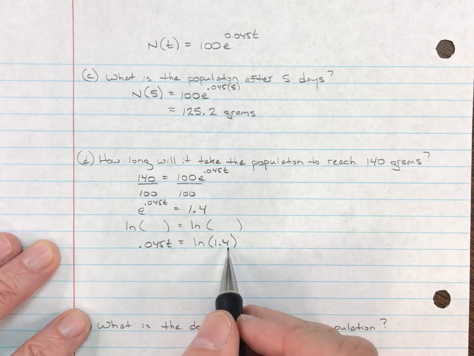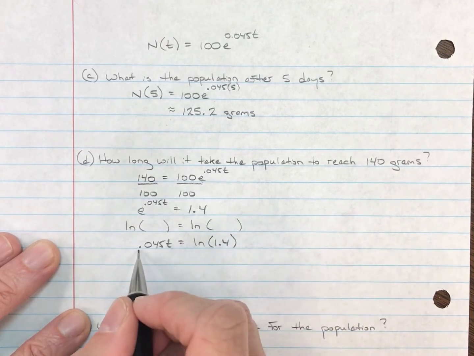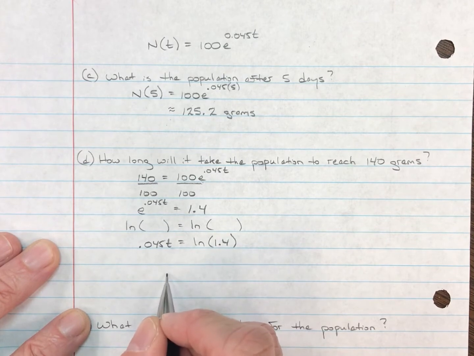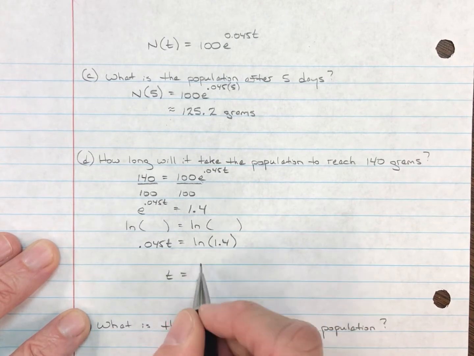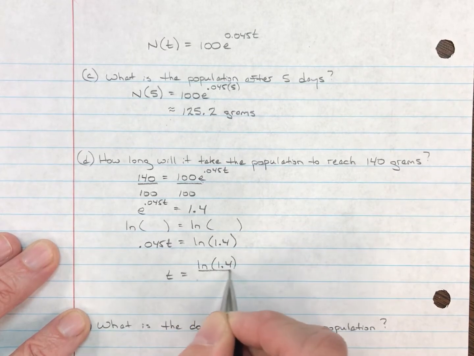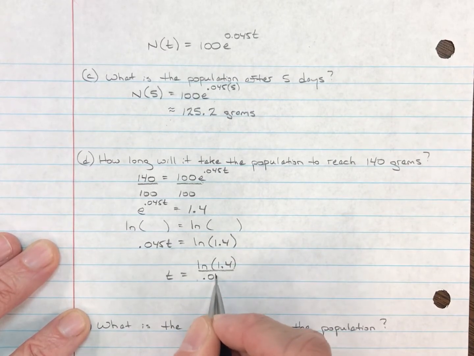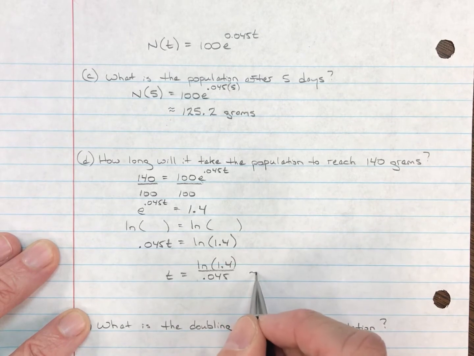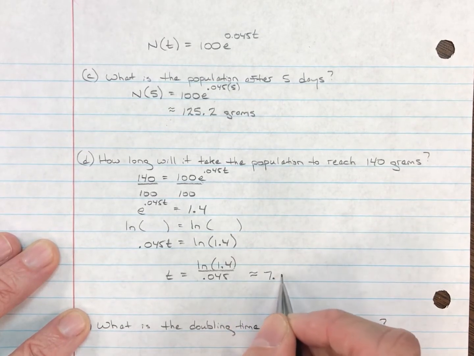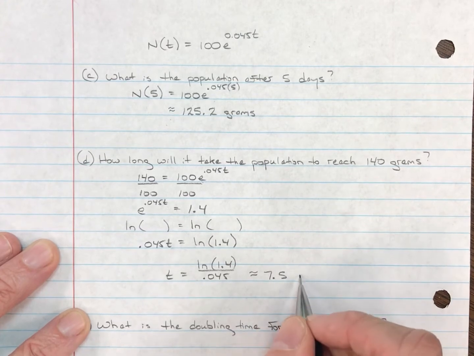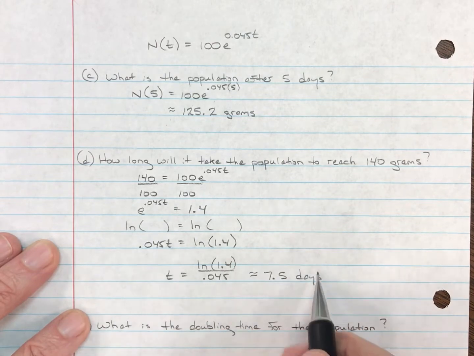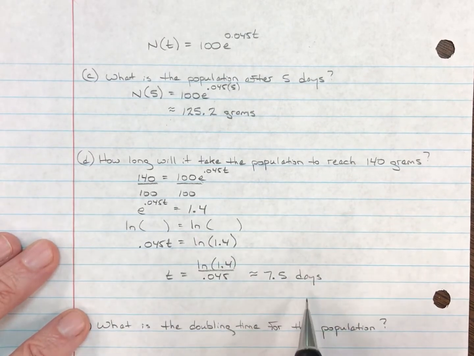I'll do the math at the very end. Now I'll divide both sides by 0.045, and I come up with t is equal to the natural log of 1.4 divided by 0.045, which is approximately 7.5 days. Once you put this into your calculator, you should get approximately 7.5 days.